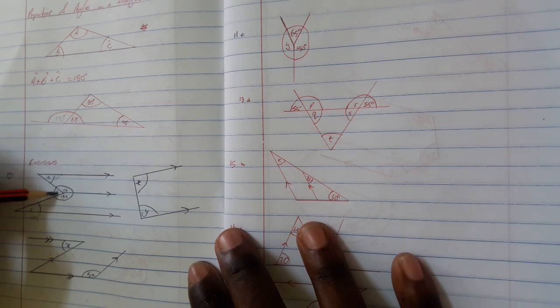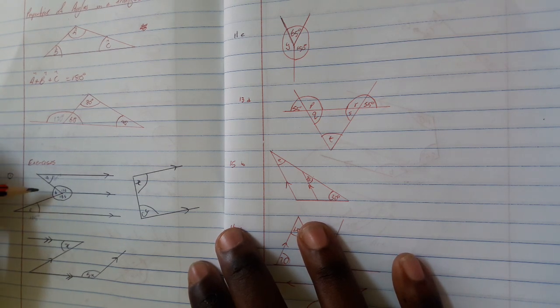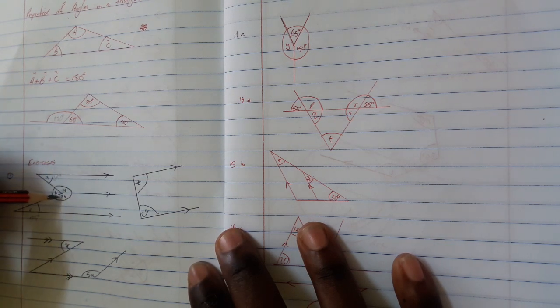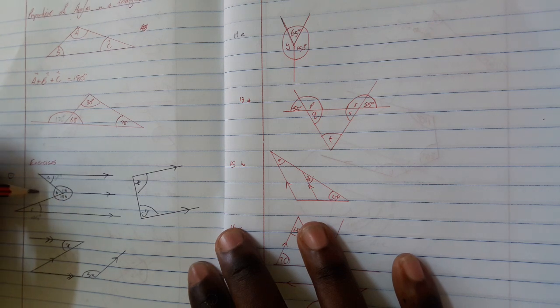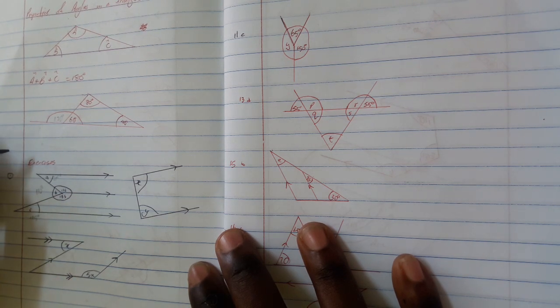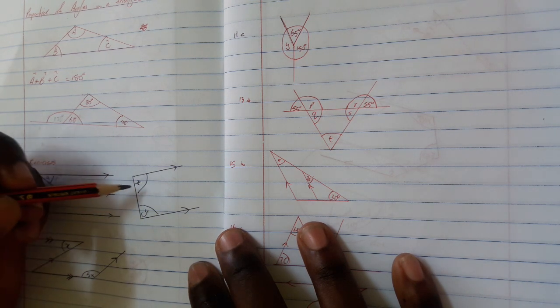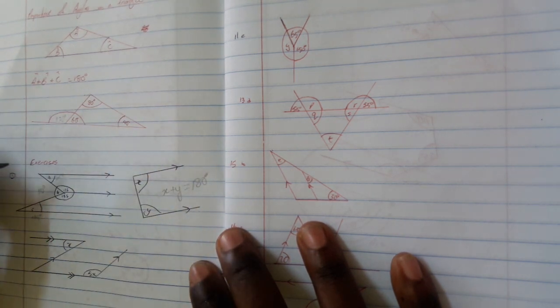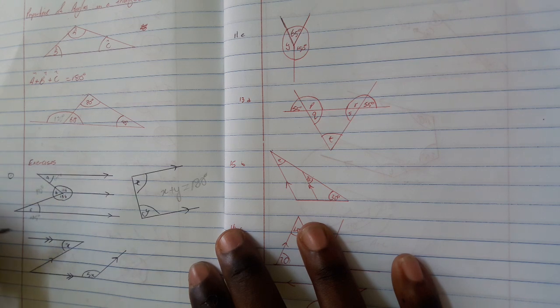Now, next one. The angle at a point, B is here. The angles at a point must add up to 360, so B plus the 115 plus the 135, like I had it on the previous page, will be equal to 360. When you add these two, you'll get 250, which leaves B to be 110. In this case, x plus y is equal to 180 because interior angles are supplementary.